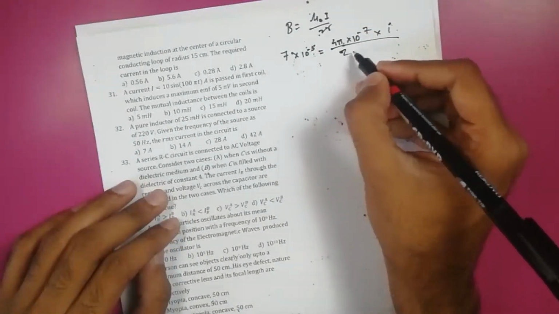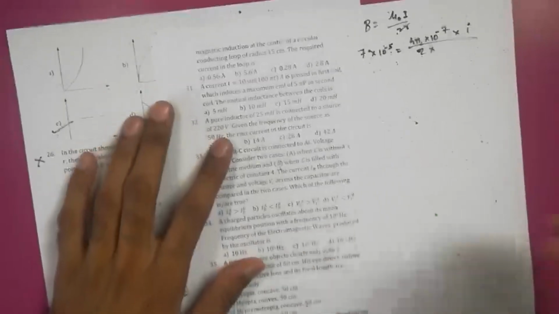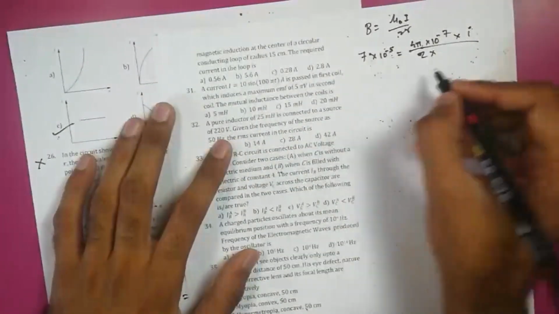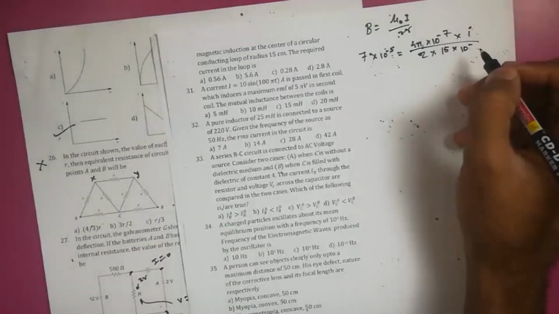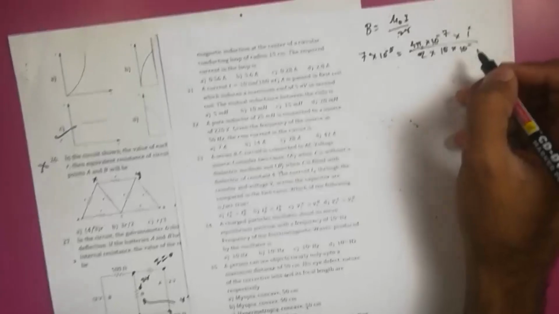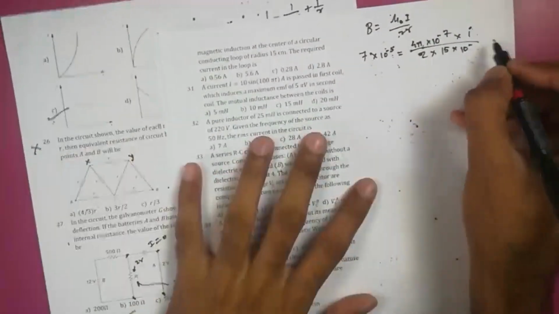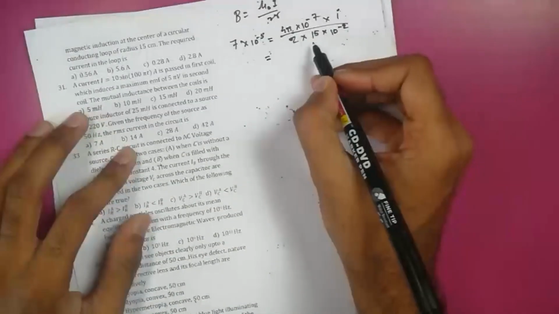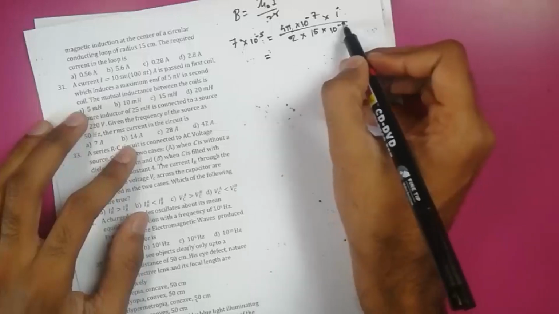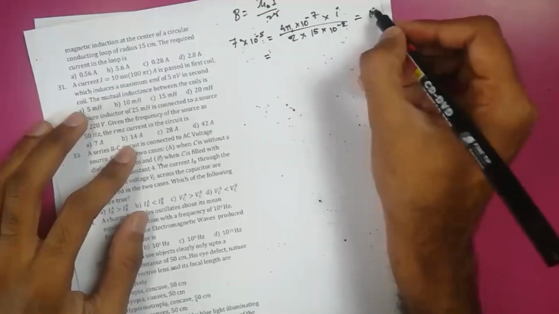Annulled by this one, loop of radius 15 centimeter. So the radius comes out to be 10 to the power minus 2. Now easy calculation, but let the power stay as it is, 10 to the power minus 2 minus 7 gives you 10 to the power minus 5. Okay, I is not there. Now 10 to the power minus 5 and minus 5 cancel.